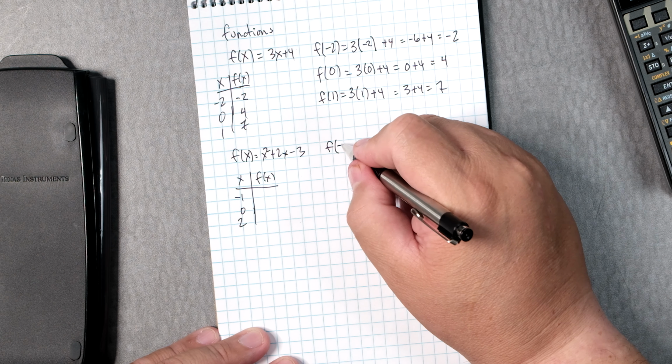I'm going to put parentheses, I'm going to put a -1 minus 3. Now, this is going to have extra steps, but this is -1 times -1, right? Here, we got a +2 times a -1, right? A positive times a negative, that's right, a negative. 2 times 1, 2. And then here, this is just a -3.